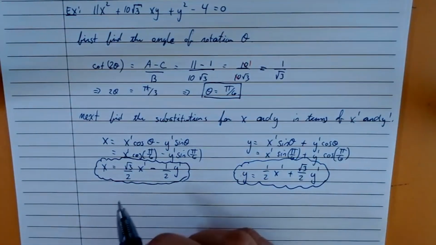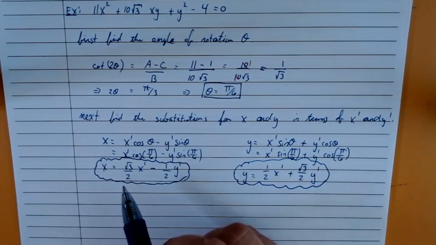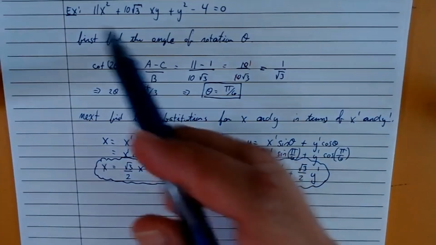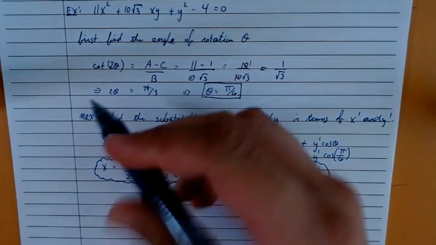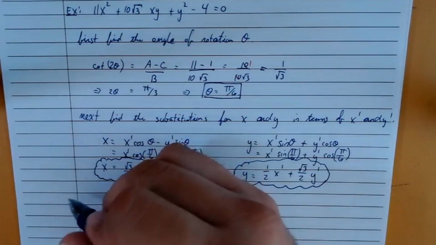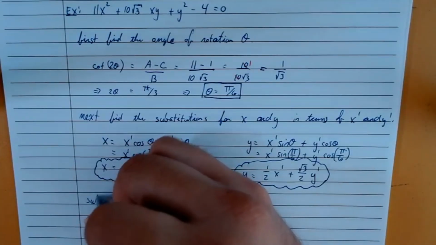Now the third step is, in a way, the simplest because all you're doing is plugging in. But in a way, it's the most tedious because, well, then you have to simplify. So that's going to be your third step. The next part is substitute.